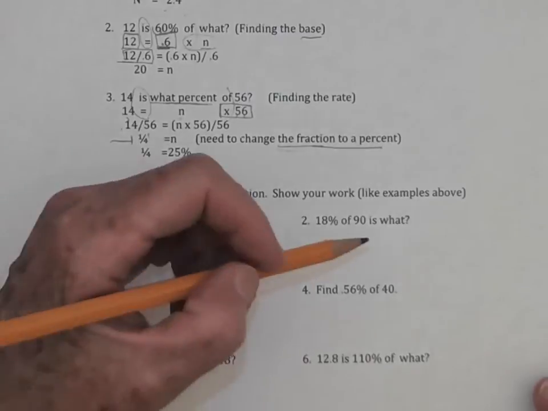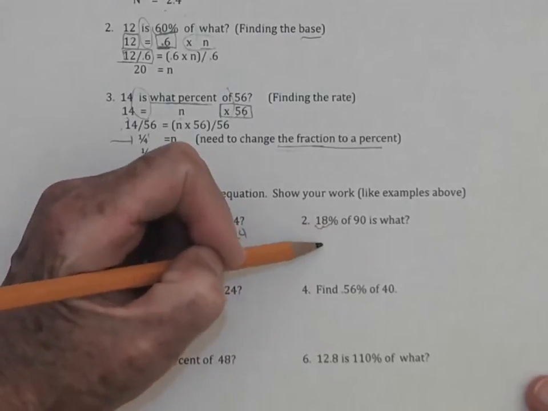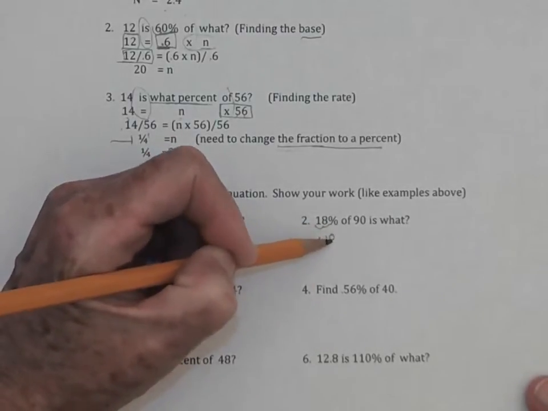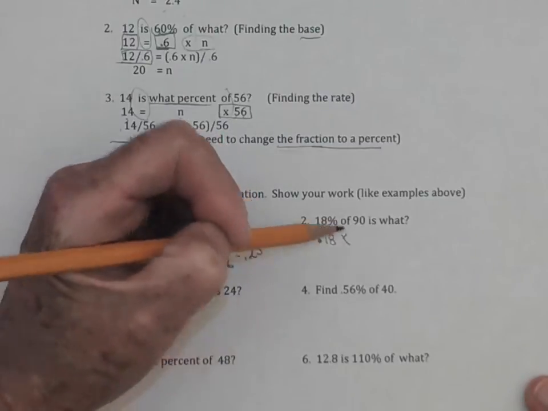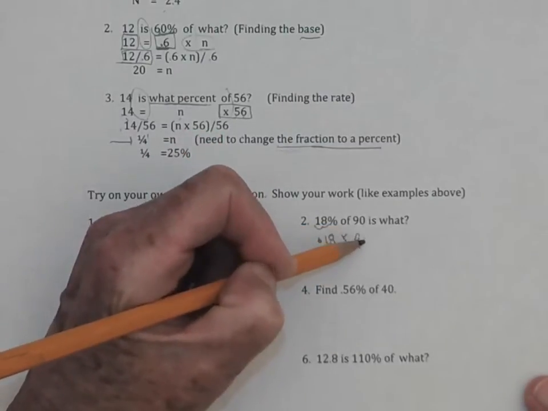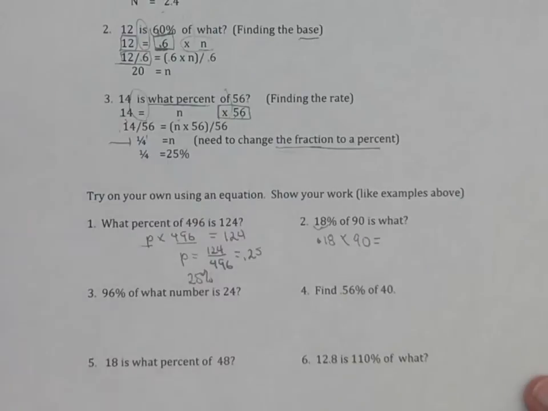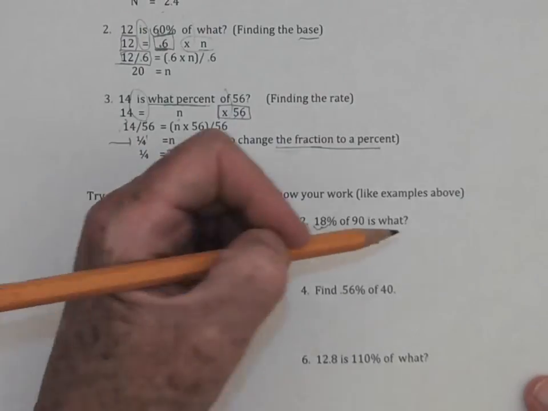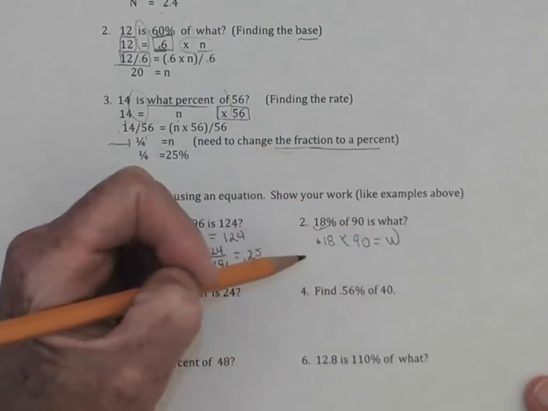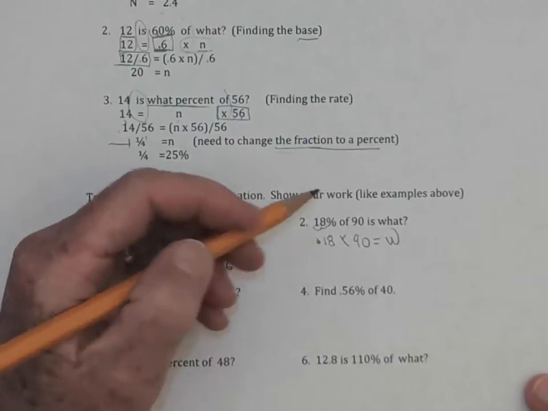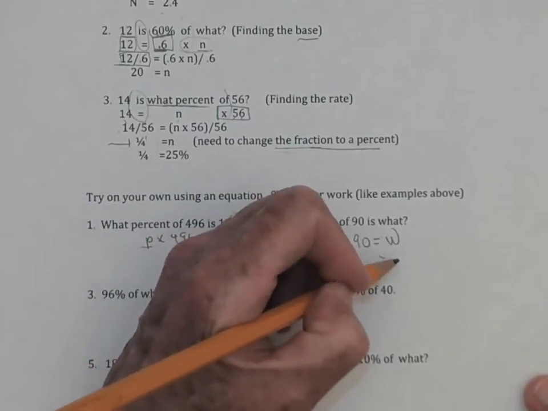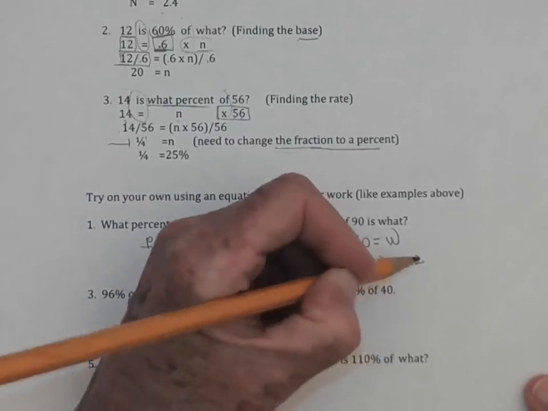Next one, we're going to change our percent to a decimal. 0.18. Of means to multiply. 90 is our equal sign, and this is one where it's of what? We don't know that, but all we have to do is do 0.18 times 90, which will give me 16.2.